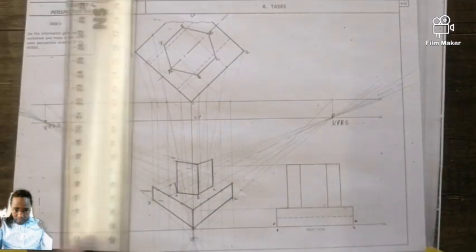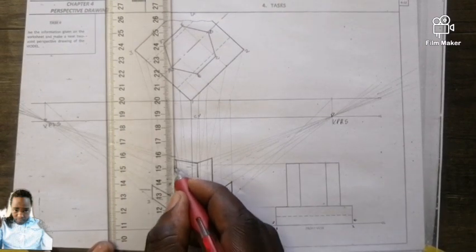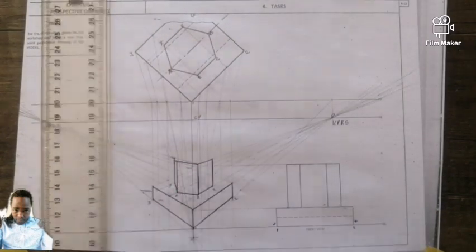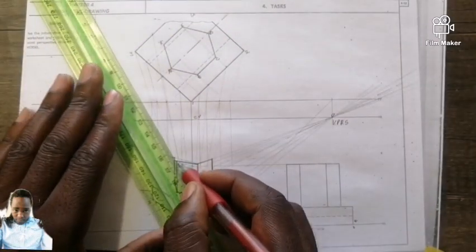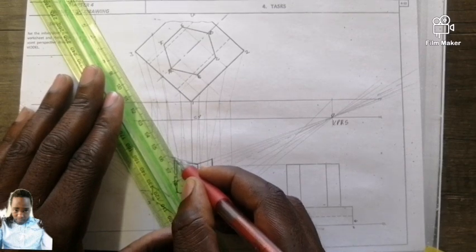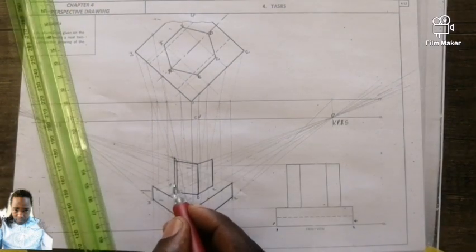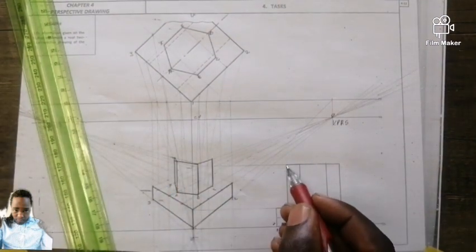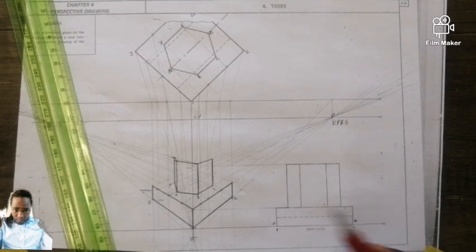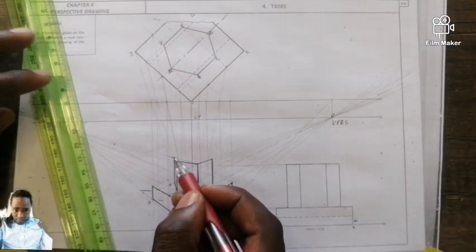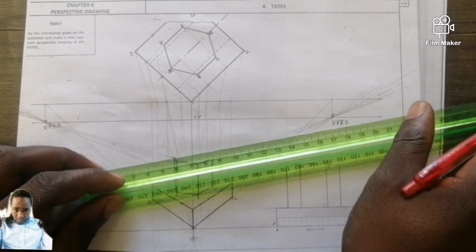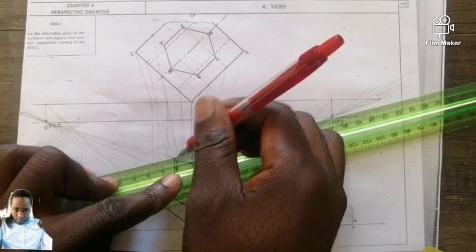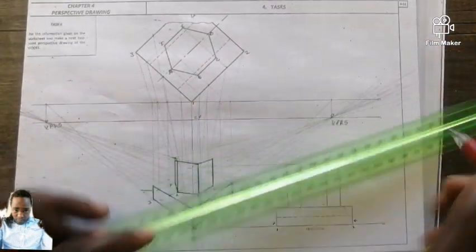You understand? Then from there it's going to go up till right there, then from here till there. There is your point F on the below part, and there is your point F on the upper part, which is this one and that one. You understand? So now take this point to the vanishing point of your right hand side. This is interesting. This drawing is very interesting.